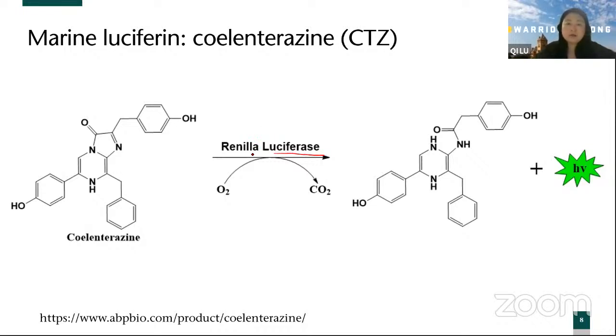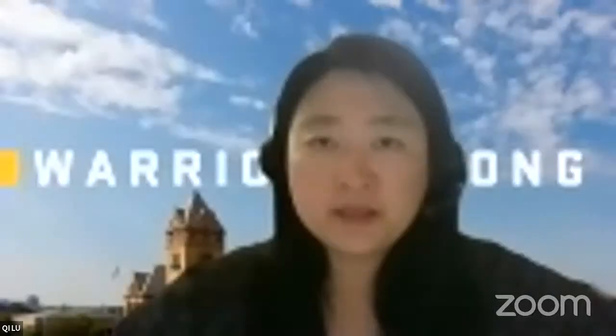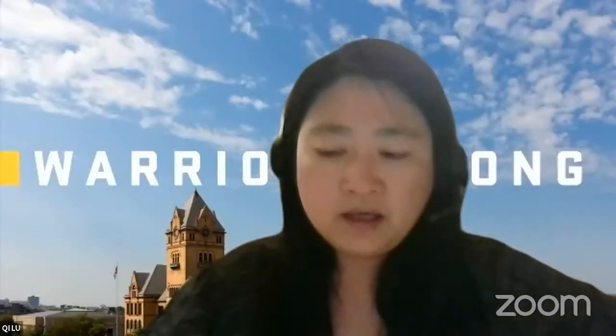Under the chemical reaction with the luciferase, it converts oxygen into carbon dioxide, and in this way generates light. CTZ is safe for human beings, although it's not endogenous and not present in our body fluid.